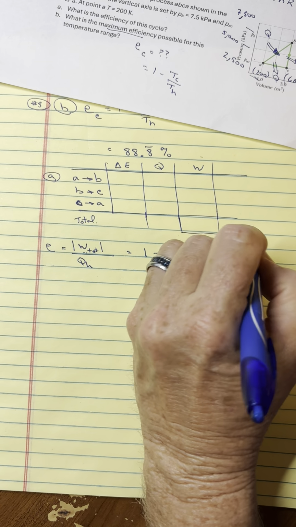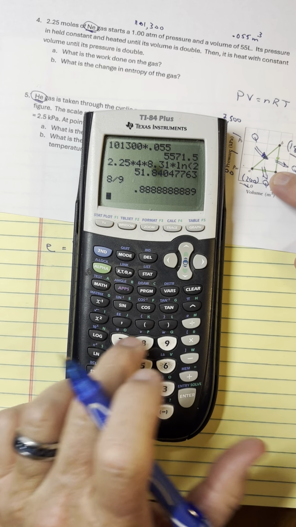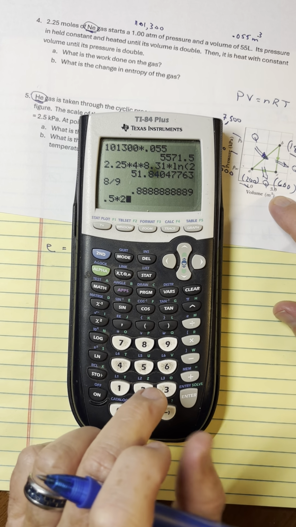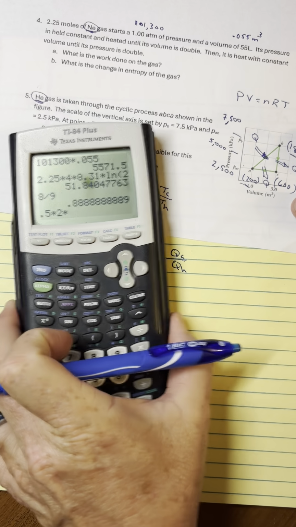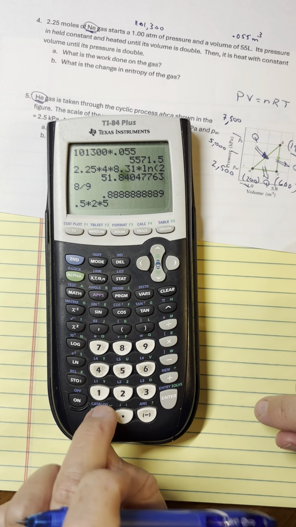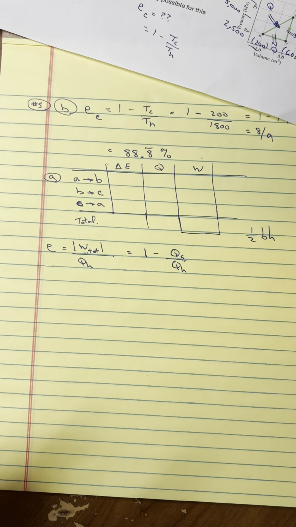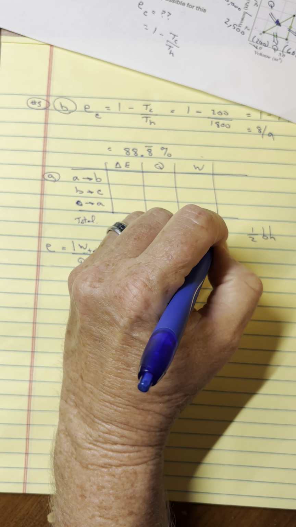So the area of a triangle is 1/2 base times its height. Let me grab my calculator here. 1/2, the base is 2 cubic meters, and its height is 5,000. Oh, well, those just cancel. I should count to be 5,000. So this should be negative 5,000 joules.